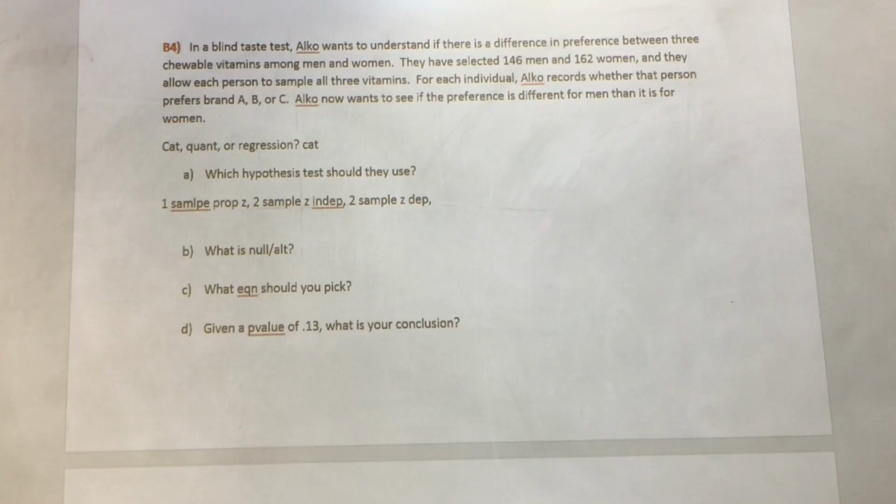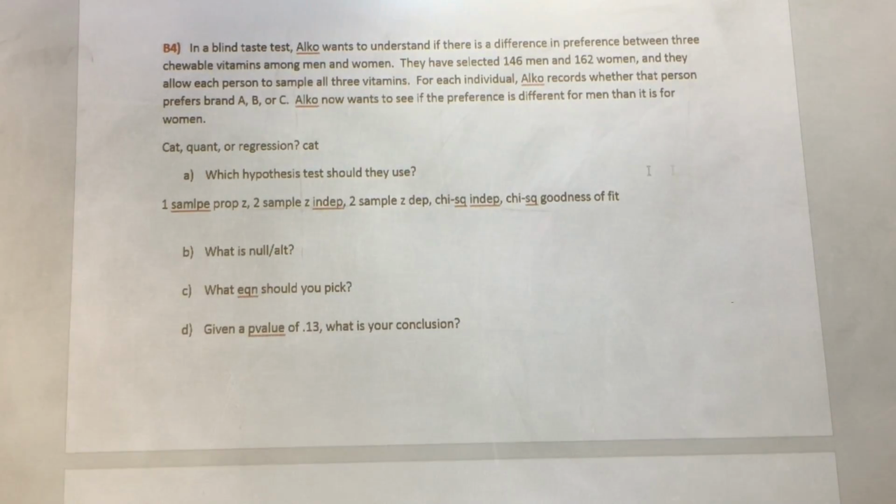No, chi-squared. What else do we have? Chi-squared. Let's be more specific. Chi-squared independence and chi-squared goodness of fit. Any others? All right, should we just go through them all? Or do you guys want to guess? Here, I'll let some of you make your case.